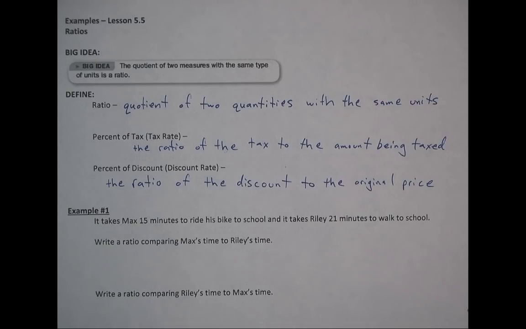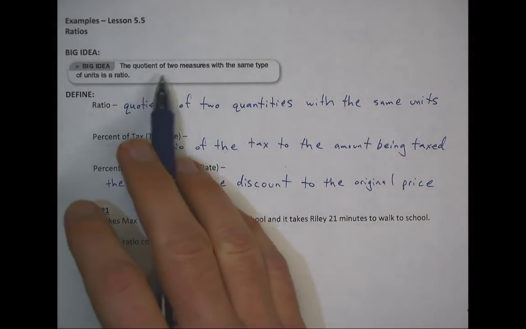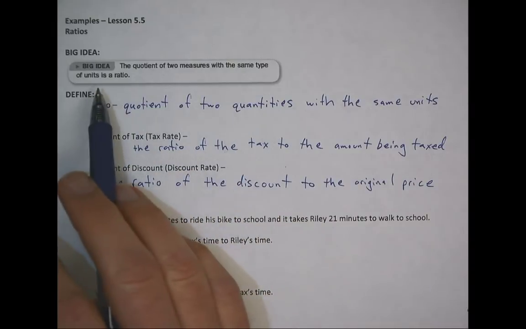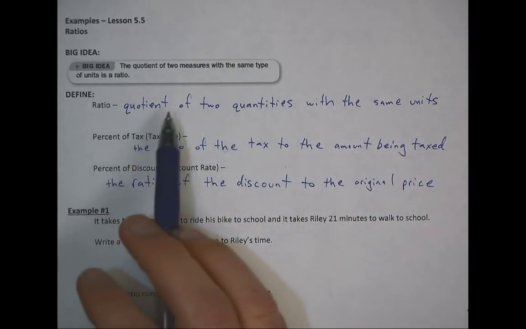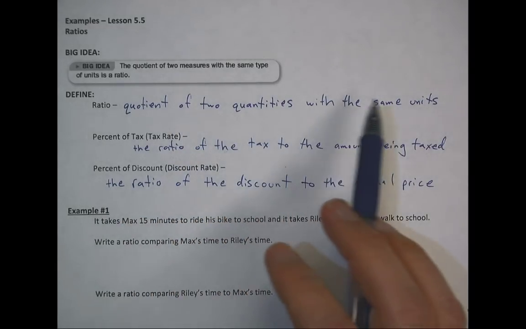So today's lesson 5.5, we're going to be looking at ratios. And the big idea: the quotient of two measures with the same type of units is a ratio, which is, again, our first definition here. So it's the quotient of two quantities with the same units.